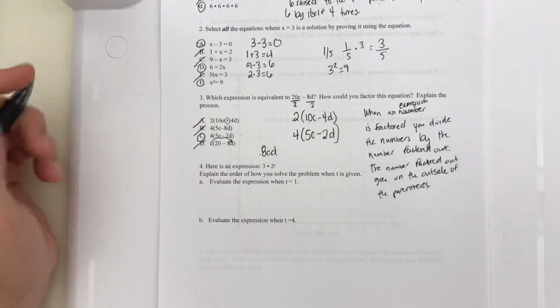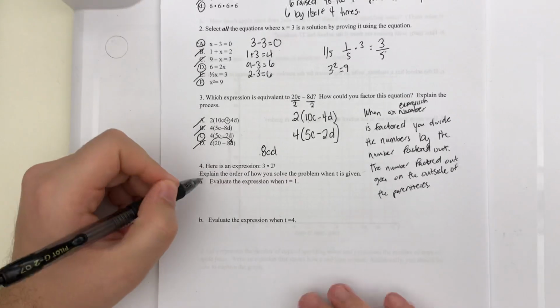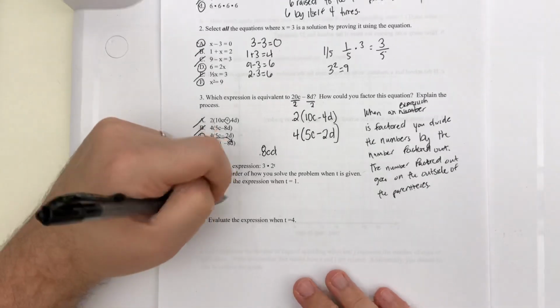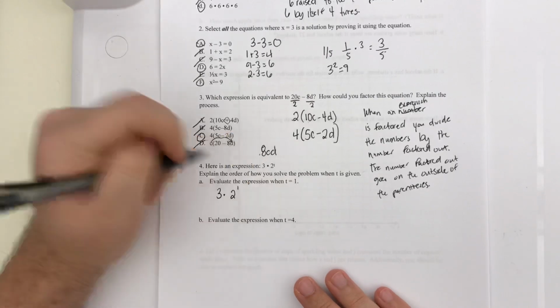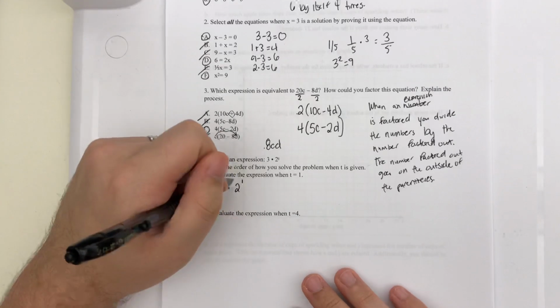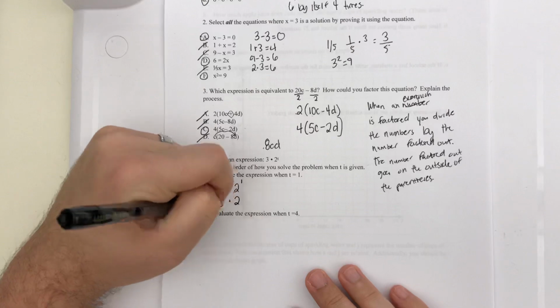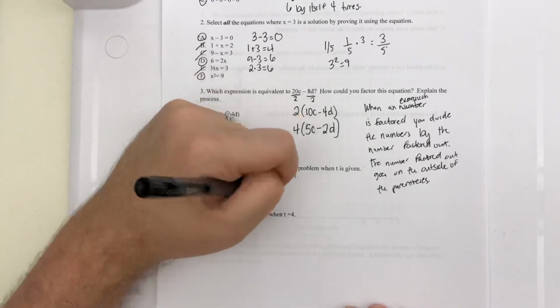Then looking at 4, here's an expression: 3 times 2 to a power of t. Explain the order of how you solve the problem when t is given. So the first one says evaluate the expression when t is 1. So I'm going to write 3 times 2 to the first power. And looking at this expression, I know that I need to evaluate exponents first. So this is 2. 3 times 2 is 6. So it says explain the order.